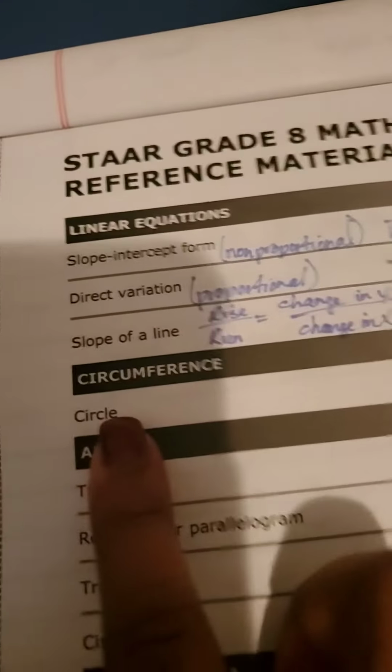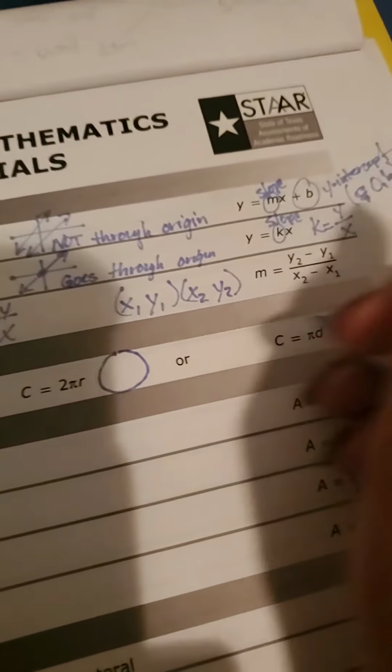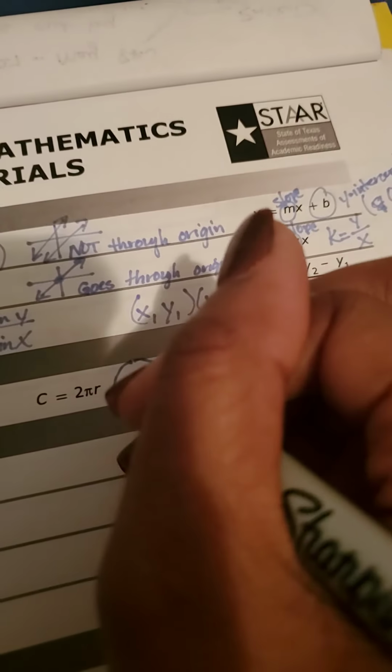Next line, we have circumference of a circle. I know that I don't really use this unless it's surface area. But just in case, I'm going to remind myself, the radius goes halfway, the diameter goes all the way. You normally want this one.